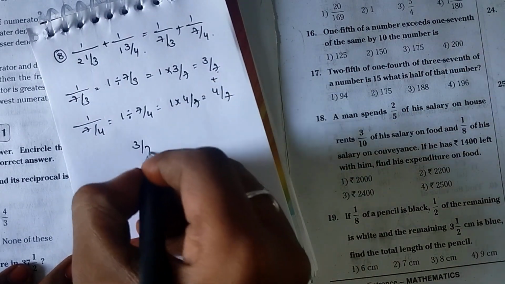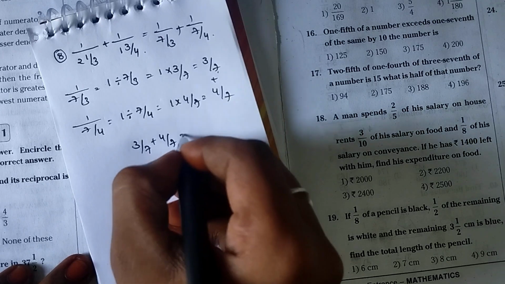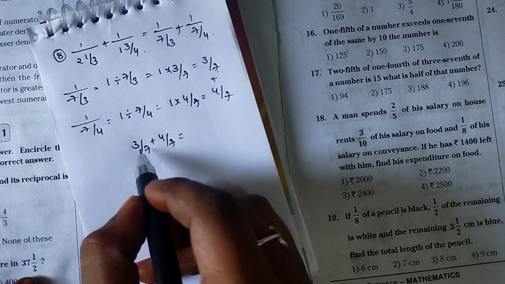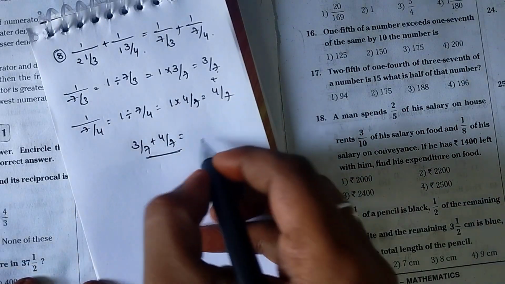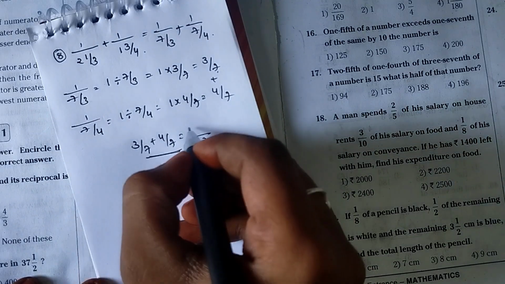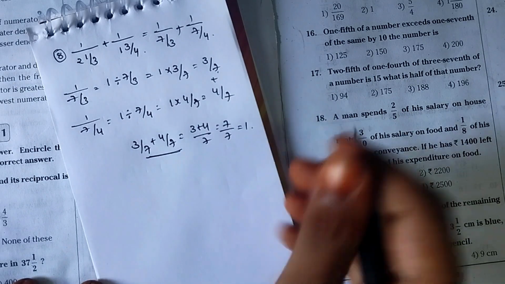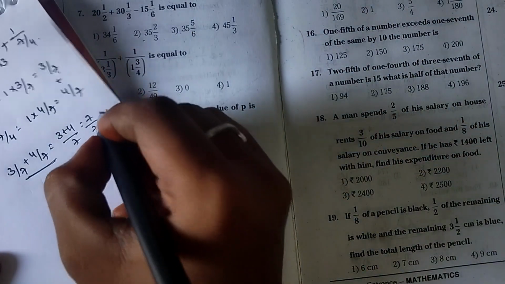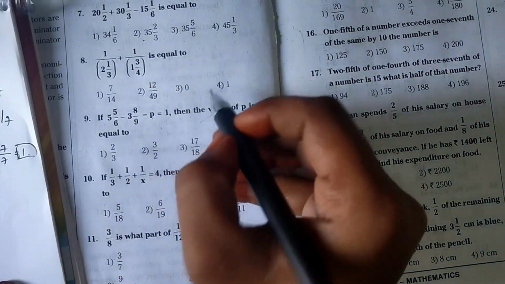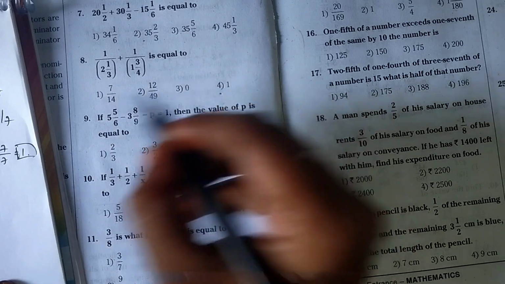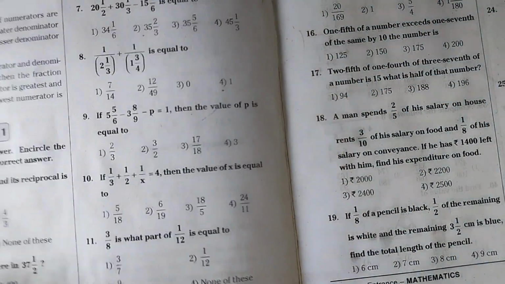So 3 by 7 plus 4 by 7. The denominators are the same, that is 7, and the numerators are 3 plus 4. So 7 by 7. 7 by 7 is 1. So the answer is 1. So option number 4, and the option is 1. So let's move on to question number 9.